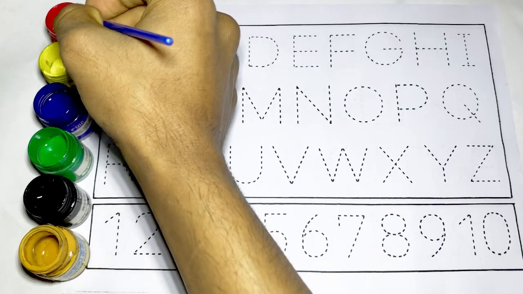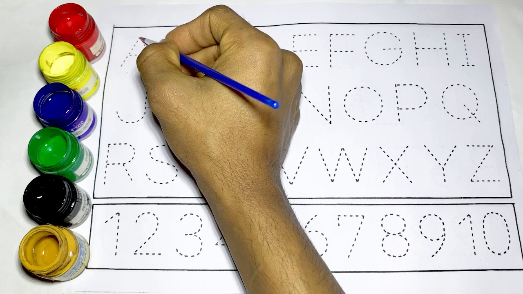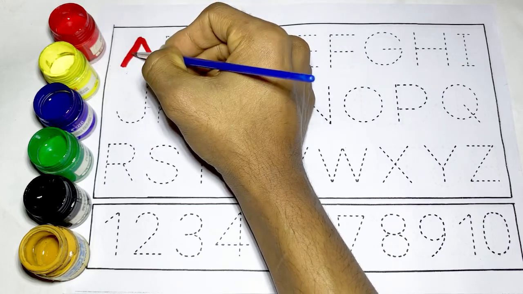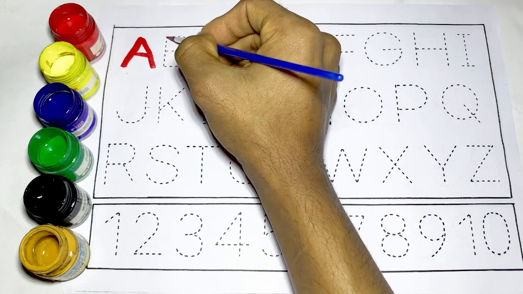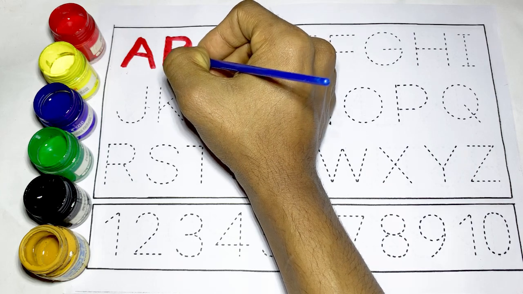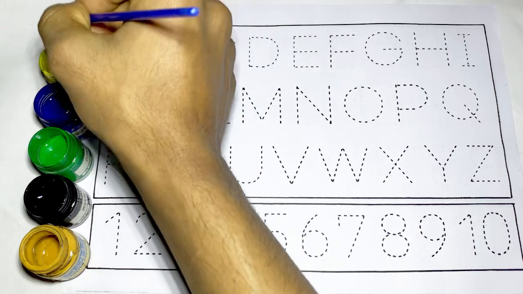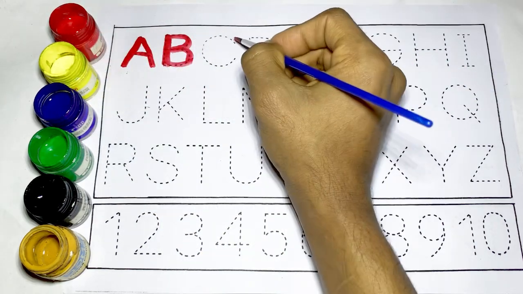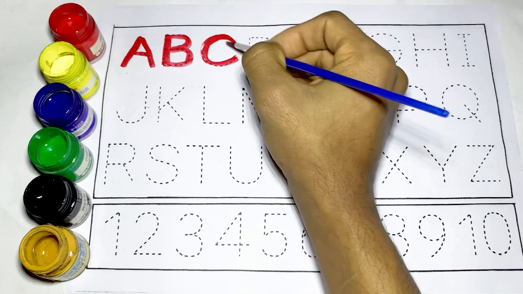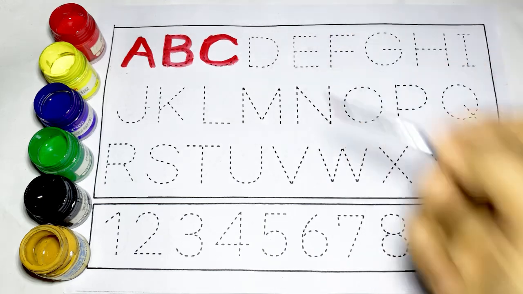Kids, firstly draw A. A for apple, A for aeroplane, and use red color. B. B for ball, B for bat, and again use red color. Kids, now draw C. C for cat, C for car, the alphabets of C, and again use red color.